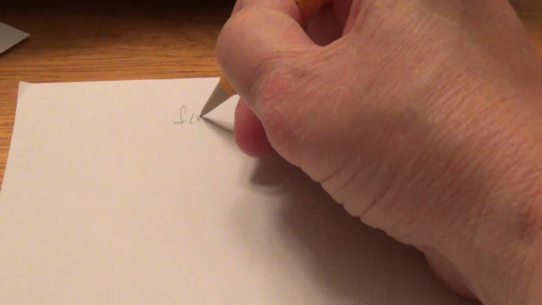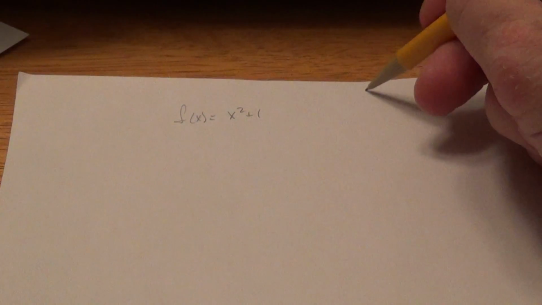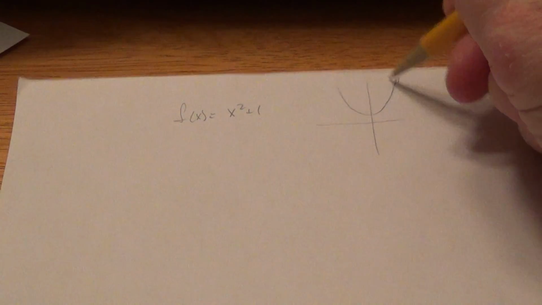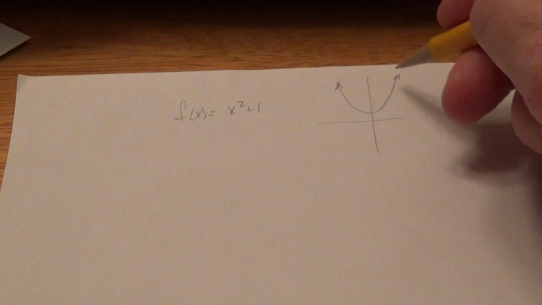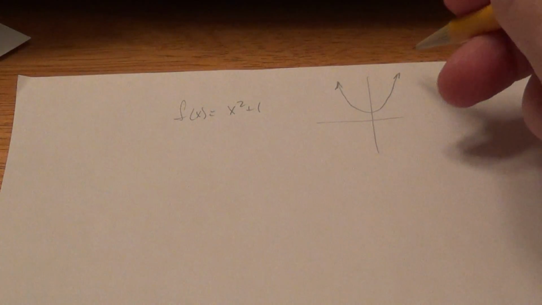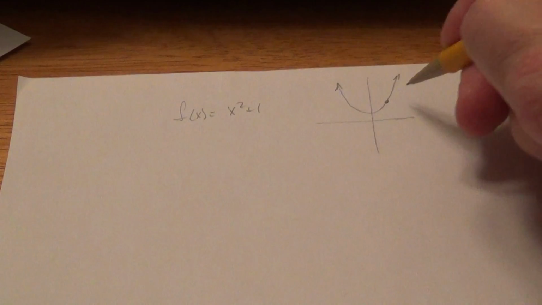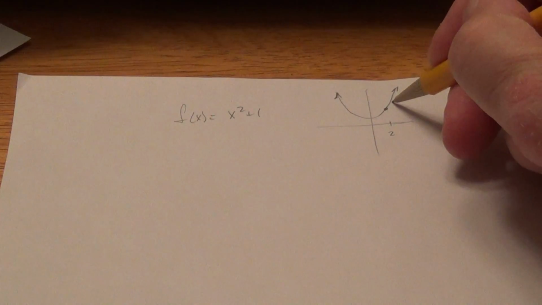How about that? Alright, so the function I want to investigate is x squared plus 1. So we know what that is. It's a parabola raised up 1. And I want to find the slope of this parabola anywhere. We'll come back and use our rule, say at x equals 2. So I want the slope here of this value.